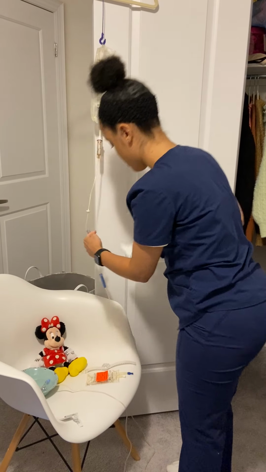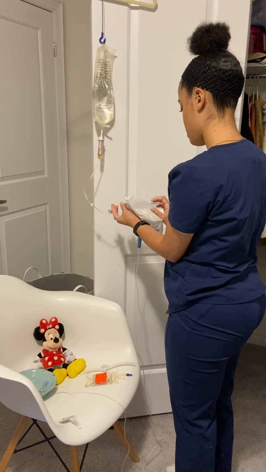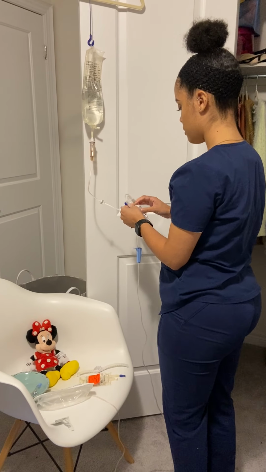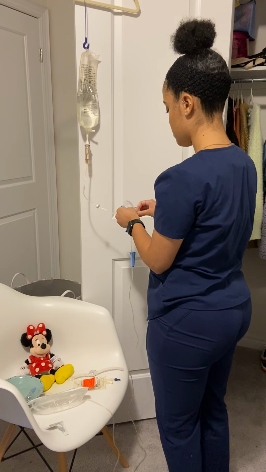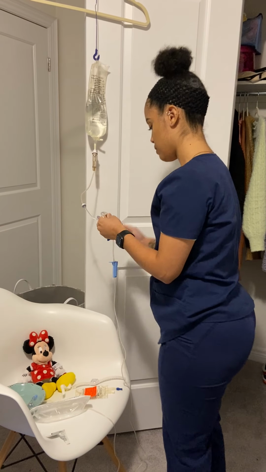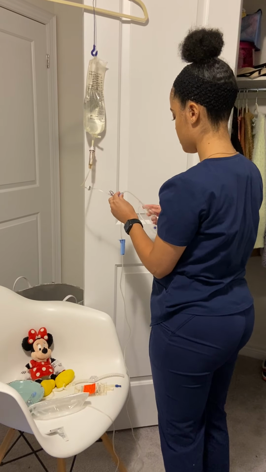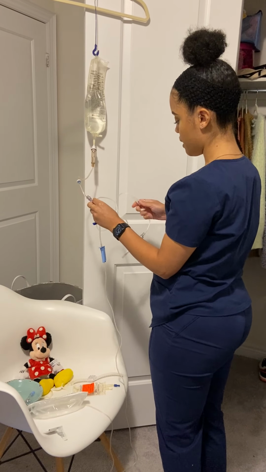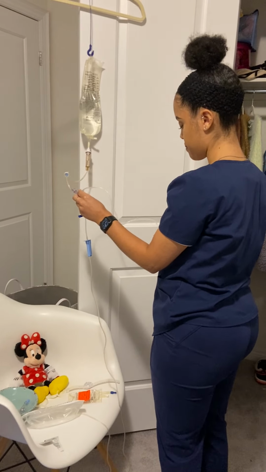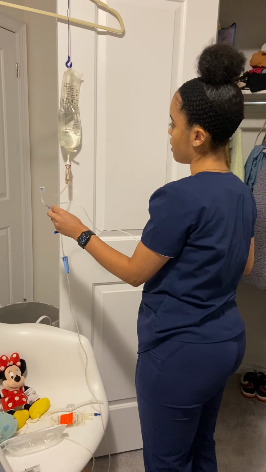And I am going to grab the tubing. I'm going to clamp my tubing before I apply it onto my main line.